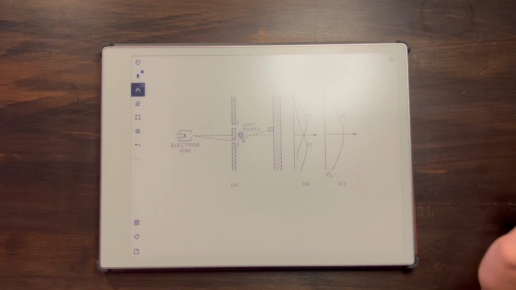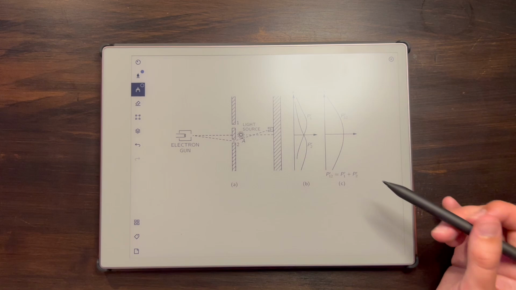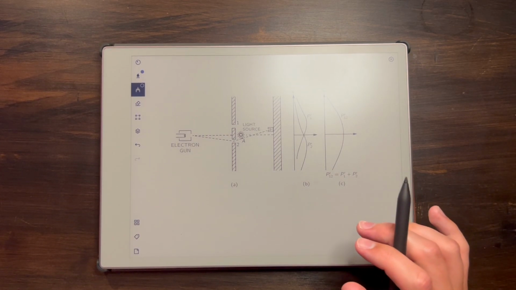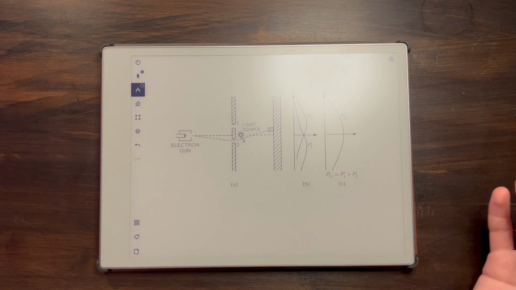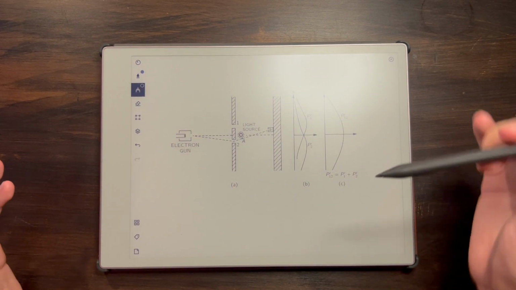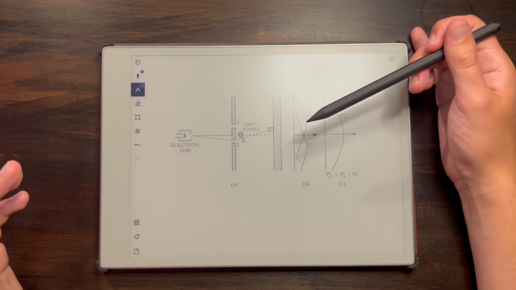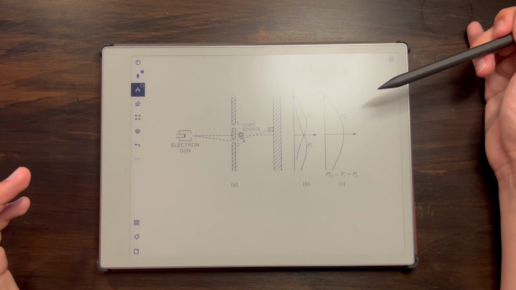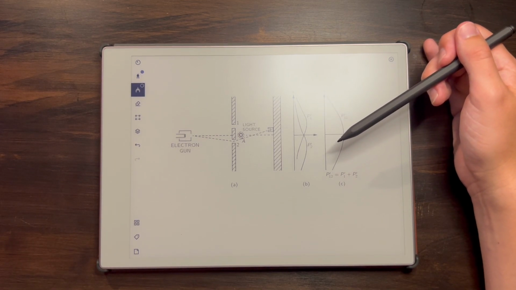We get P1 plus P2 to create this particle curve. That's the weirdness of quantum objects: whenever we introduce observation, we change the behavior of these objects.